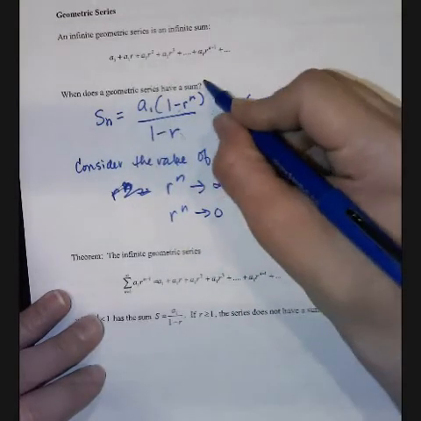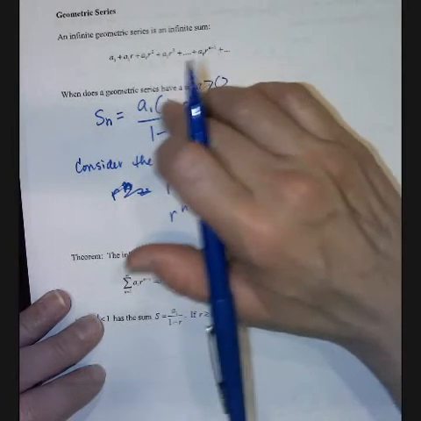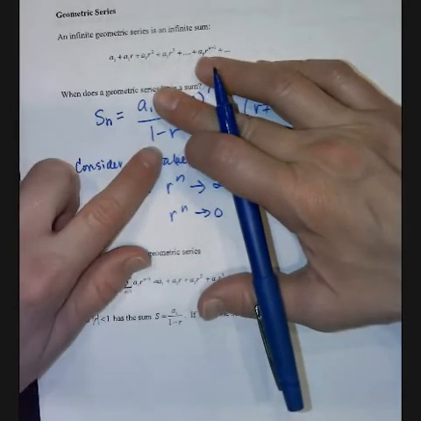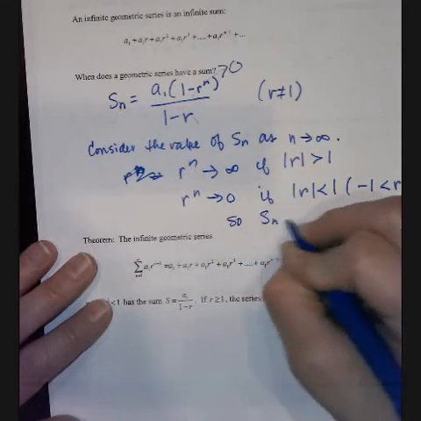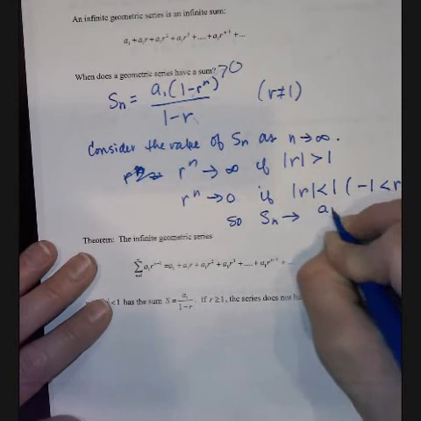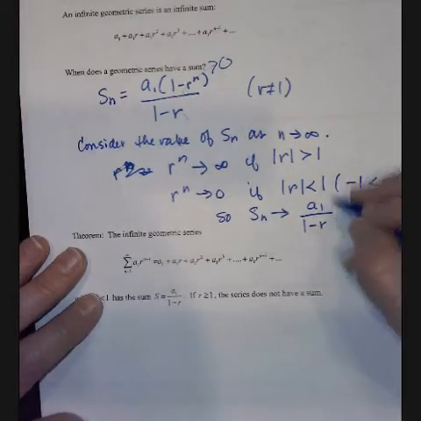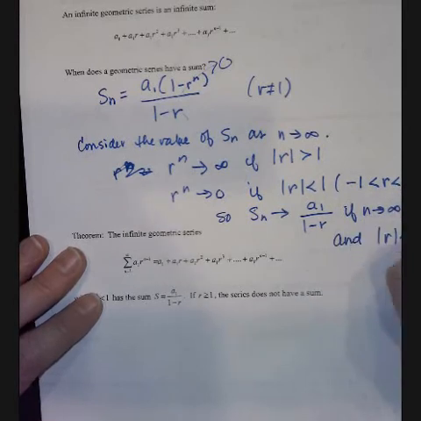And if this is going to 0, then this factor becomes 1, and our sum approaches a sub 1 over 1 minus r, if n is going to infinity and the absolute value of r is less than 1.